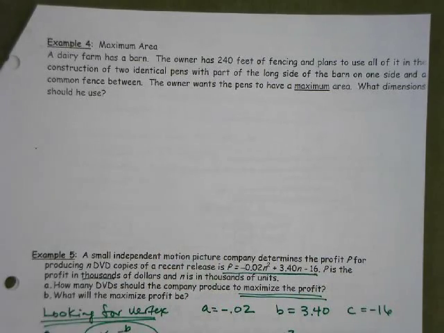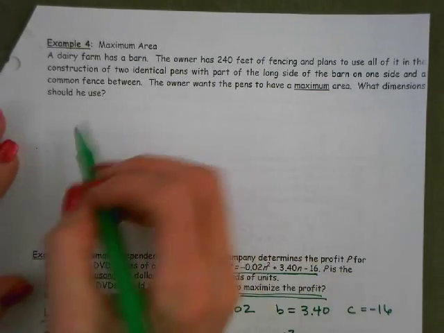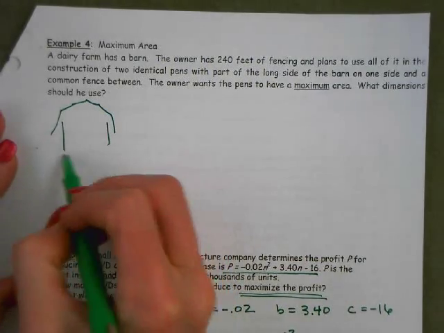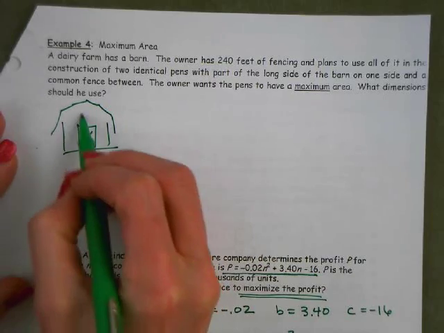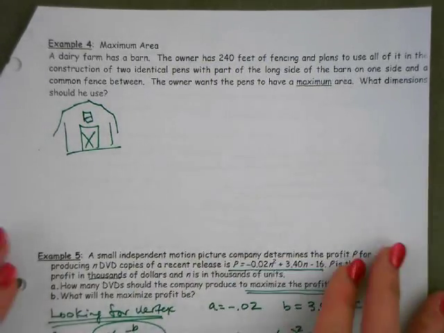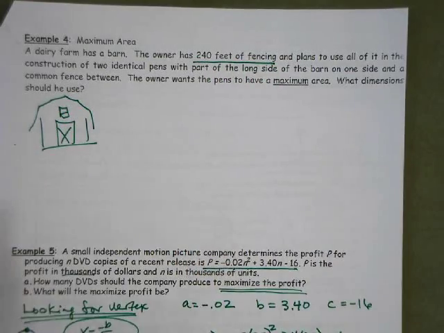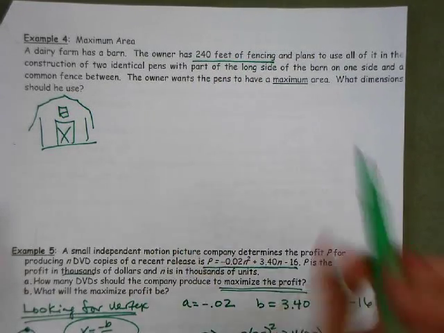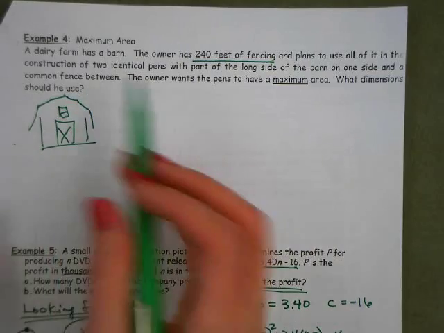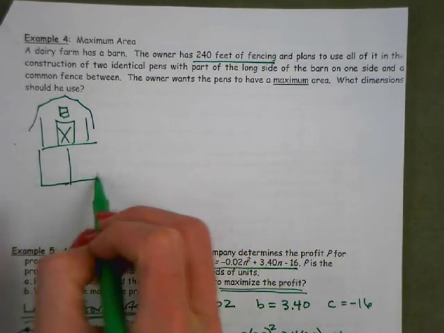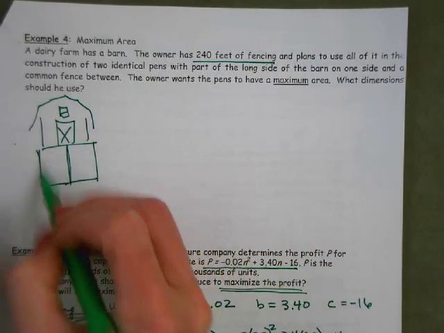So anyway, this is a dairy farm. It has a barn. Okay, there's my barn. And it has 240 feet of fencing. You're not going to go past that, okay? And it wants to use it all in 2 identical pens, so it basically wants to have something that looks like this, okay? And so your fencing is going to be this, here, and here, because you're along the side of a fence, okay?